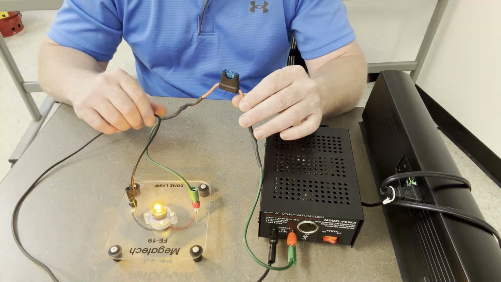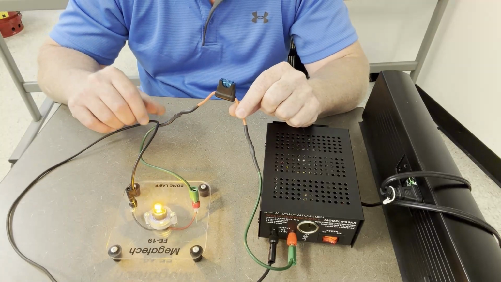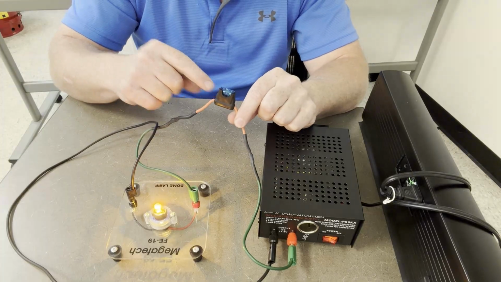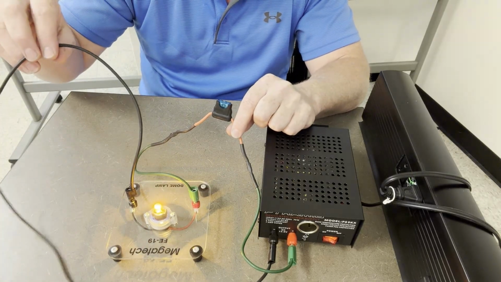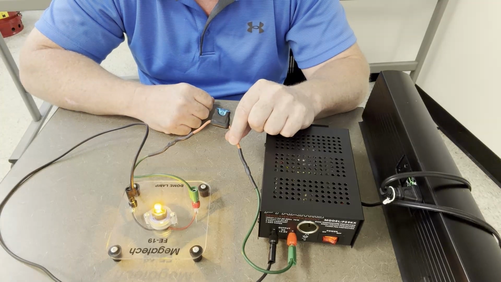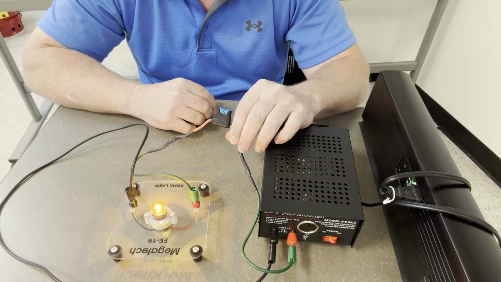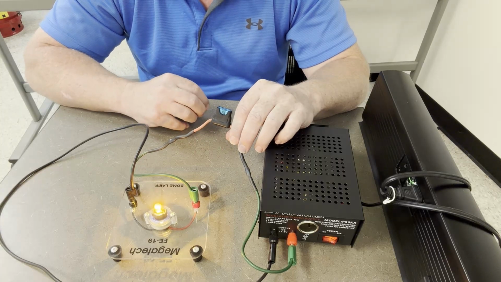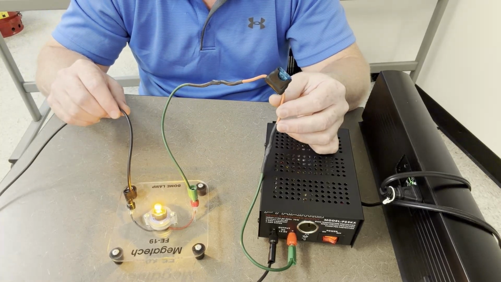Now you might be noticing that we're missing one thing here. We have our power supply, we have our circuit protection, we have our load, we have our ground return path. Those are all the parts of a complete circuit. And this circuit will work perfectly fine with that. The problem is we've got no way to turn this off.